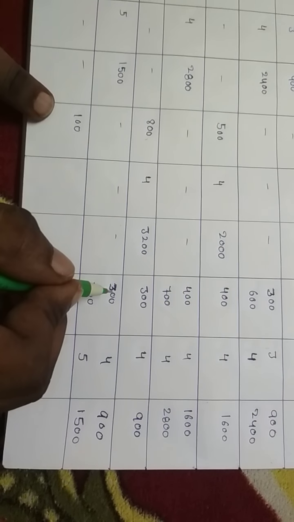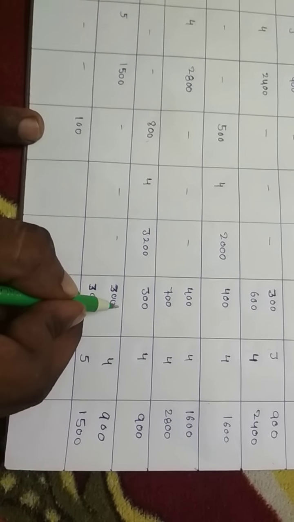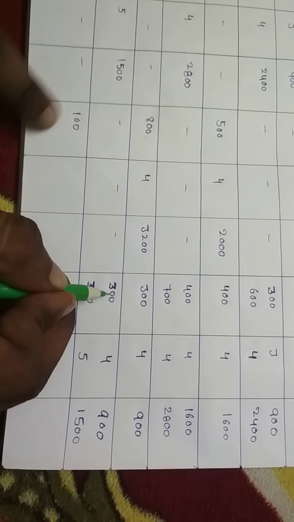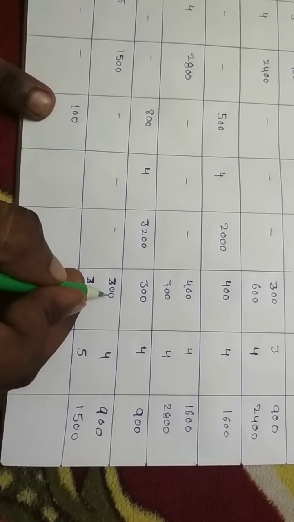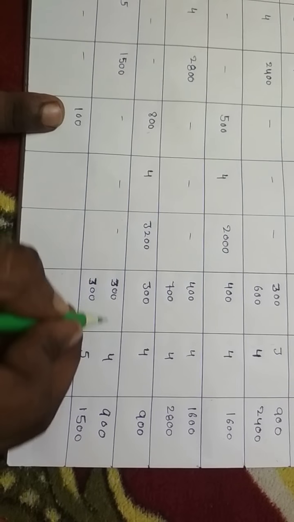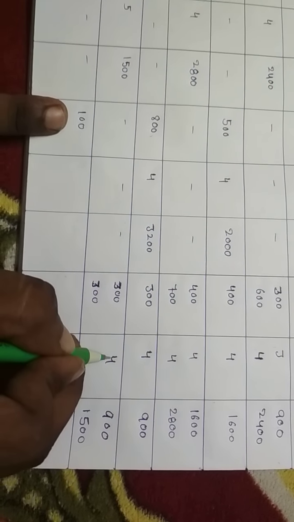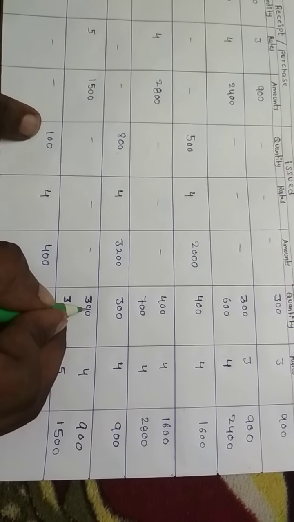So we are preparing FIFO, first in first out. We have to give the preference to the first, that is out of 300 we have issued 100. Then the unit cost for these 300 is 4, that 4 will be taken here. So 100 into 4 is 400. Out of 300 we have issued 100, so remaining is 200 in our hand.